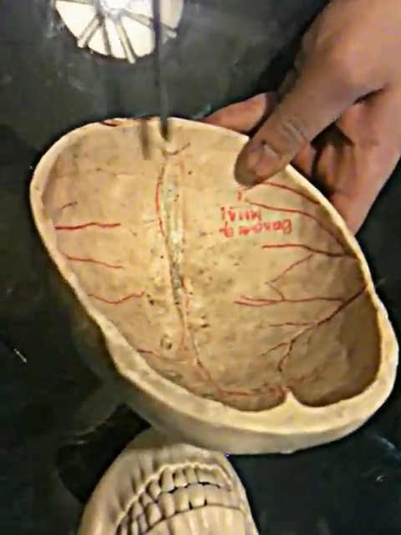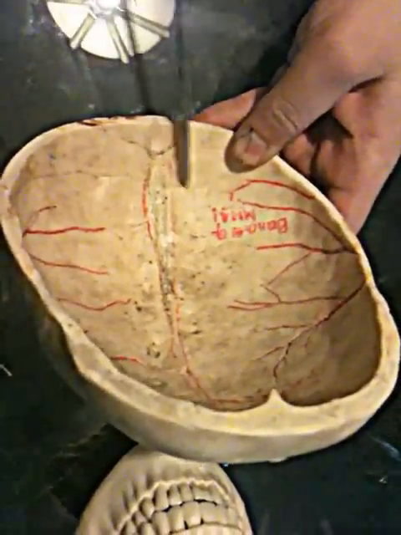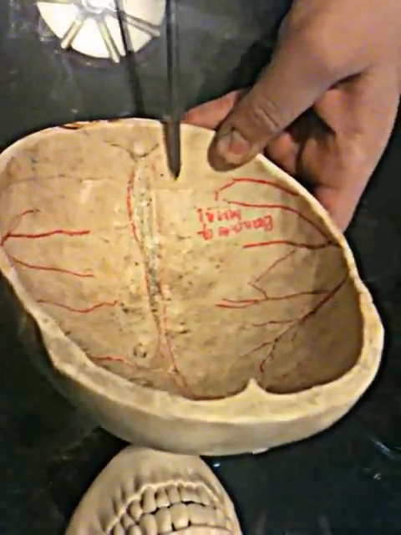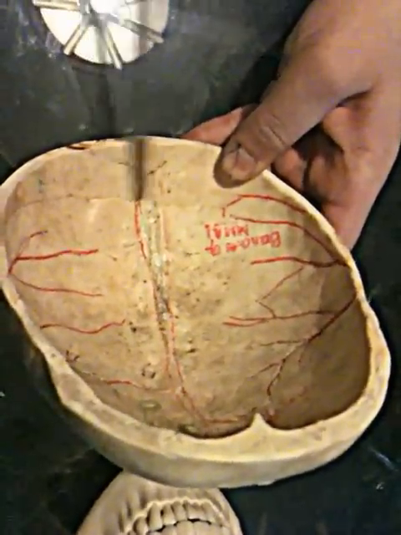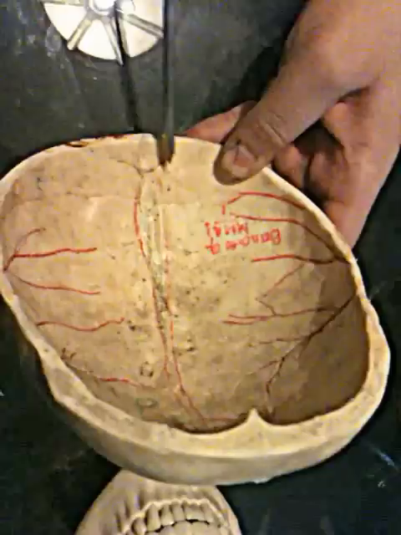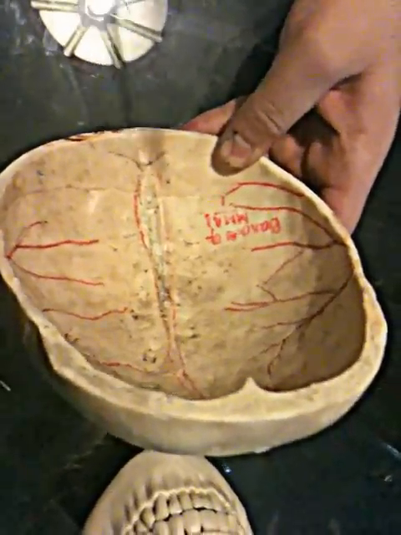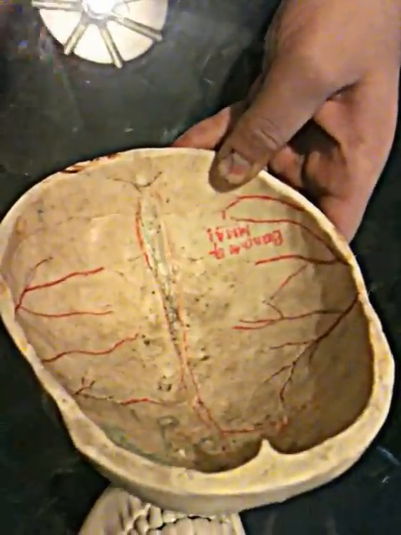As we move downward, we cannot see here, but there are two parietal foramina located adjacent to the superior sagittal sulcus, but anterior to the occipital bone. This is approximately the location of these parietal foramina, and they emit the emissary veins that join the superior sagittal sinus. So there will be the emissary veins which will join the superior sagittal sinus.